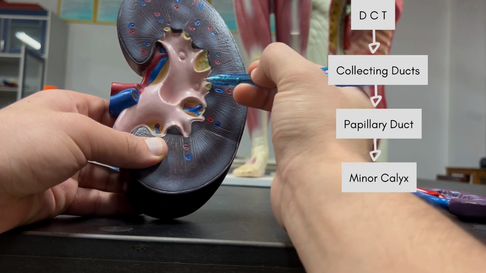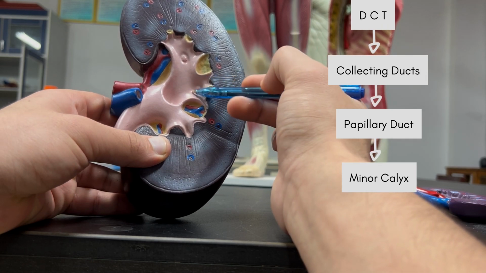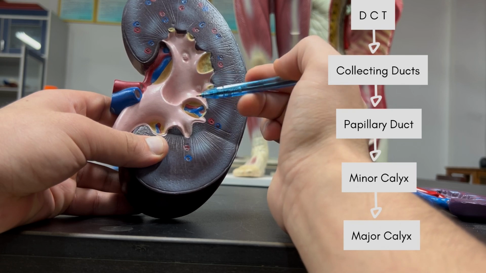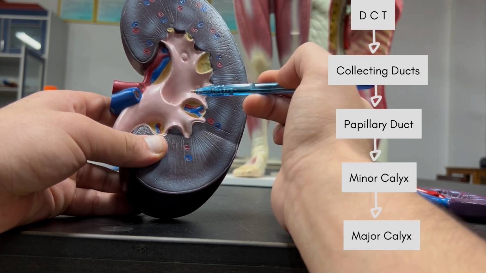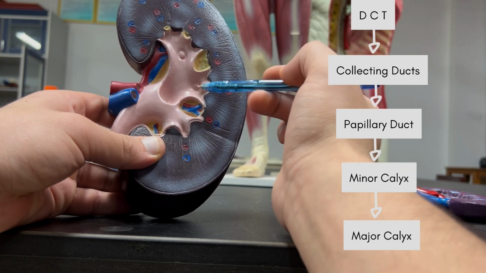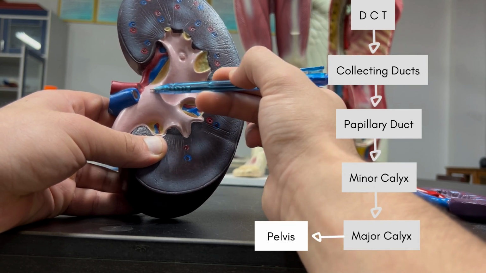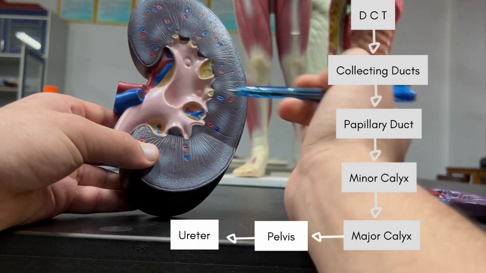There are many minor calyces, and 3 to 4 minor calyces will pour urine into a duct called the major calyx, singular, and major calyces is the plural. There are about 3 to 4 major calyces in each kidney, and all these combine to form the pelvis. And when the pelvis leaves the kidney, it is called the ureter.